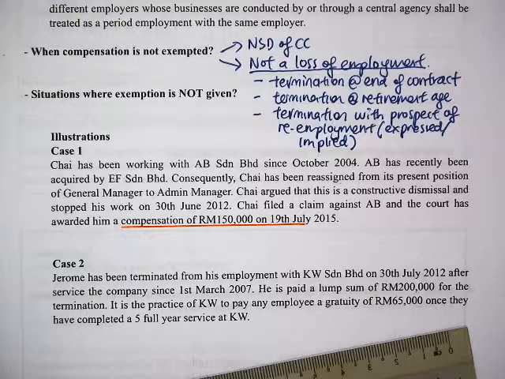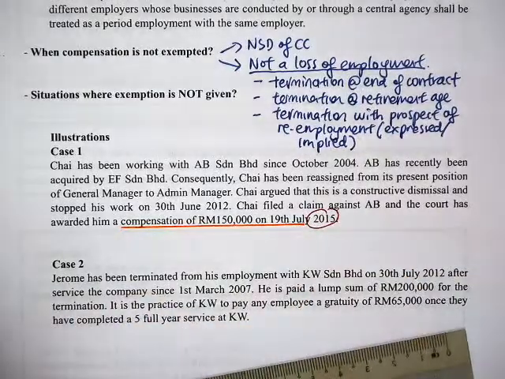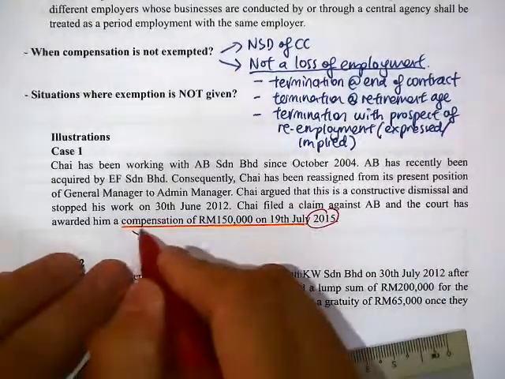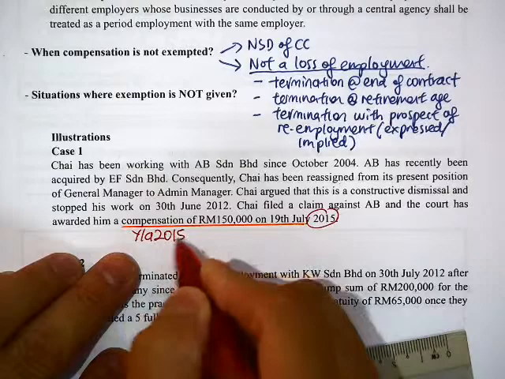Now it will be assessable when this amount becomes receivable, right? That means it's only when the court awards it to you. If the court does not award, you will never get the 150. Right? So that's why in that case, it will be based on 2015. Yes or not? So you will see this in YA 2015.